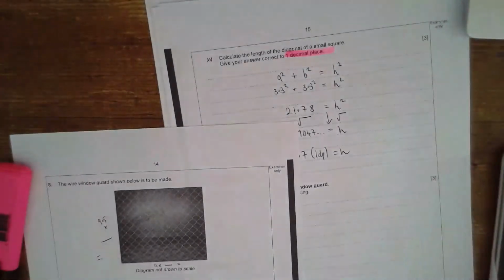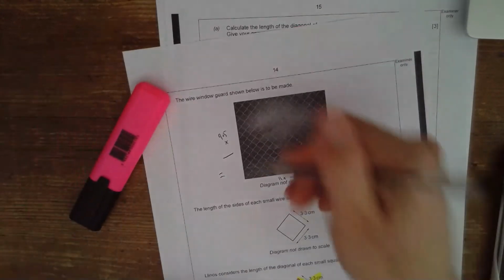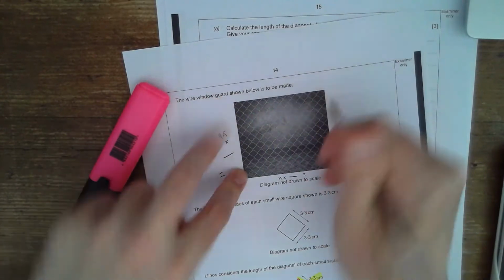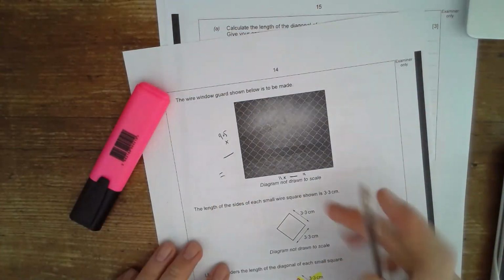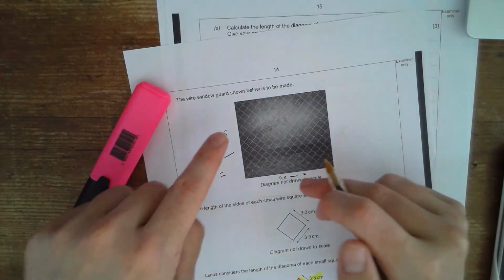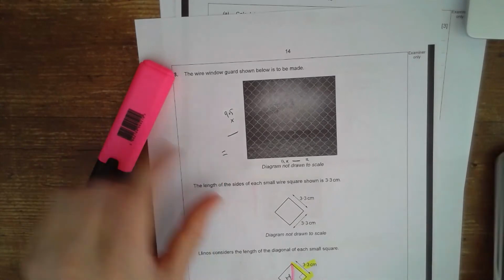Now, in the question below, it says calculate the area of the window guard. Now we know this is 9.5 lots of the diagonal, and we know this is 11 lots of the diagonal. So to work out the length and the width of what that is, and then times them together to work out what the area is. So we know that the diagonal is 4.7.